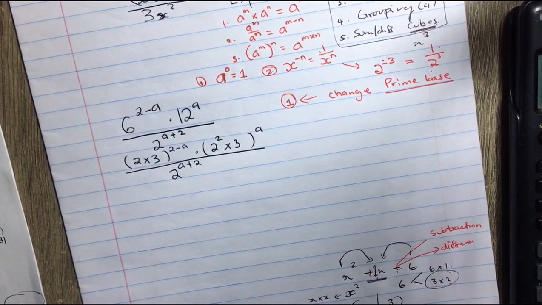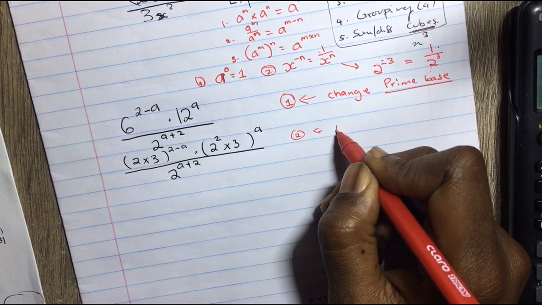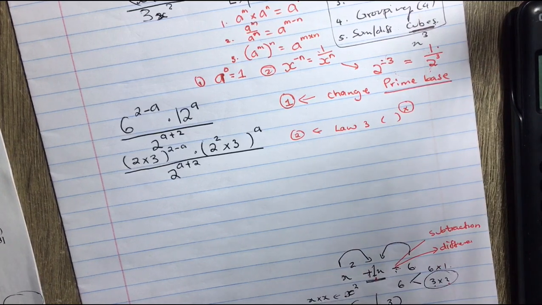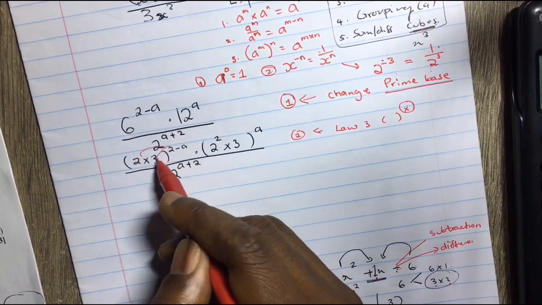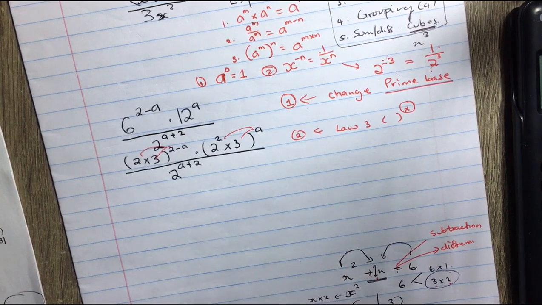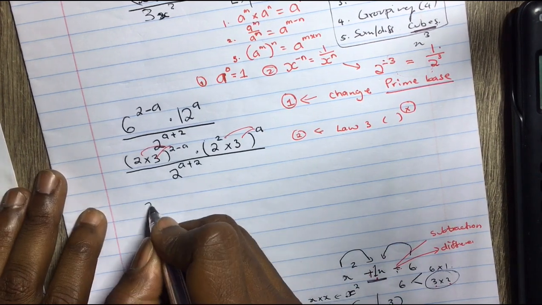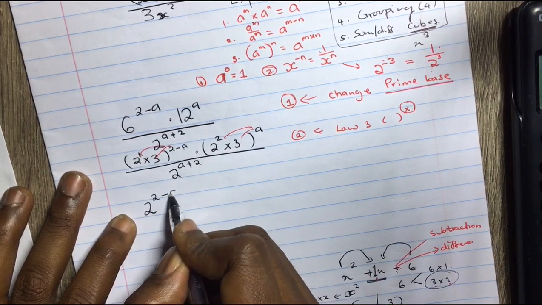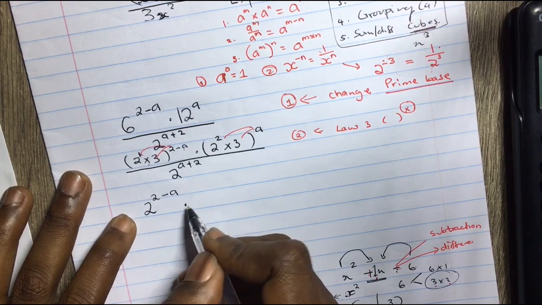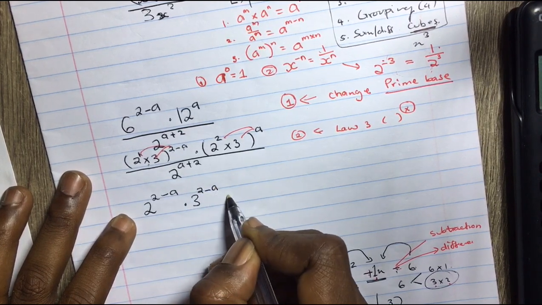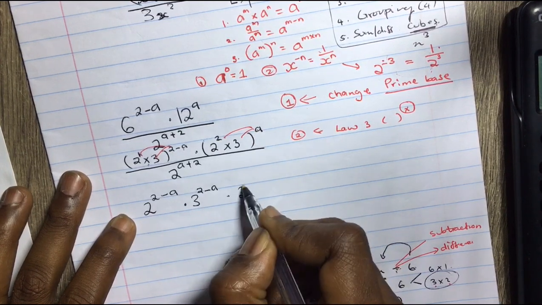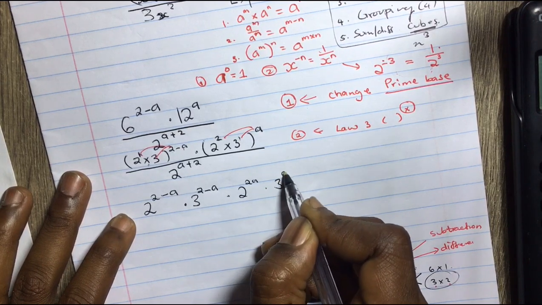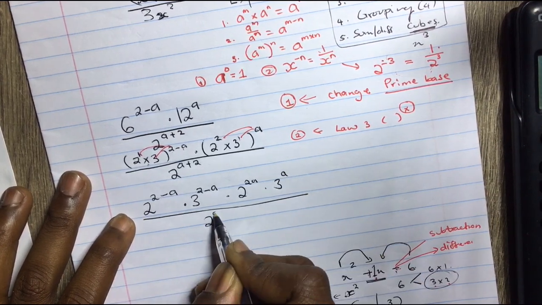Okay, that's fair enough. Step 2, we're going to apply law 3. Law 3 says when you see a bracket, you need to multiply. So I'm going to multiply everything there with the exponent outside. Here, remember it's 1. 1 times 2 is 2. 1 times minus a is minus a. Dot or times, whatever, it does not matter. 2 times a becomes 2a. 1 times a becomes 3a over 2a plus 2.